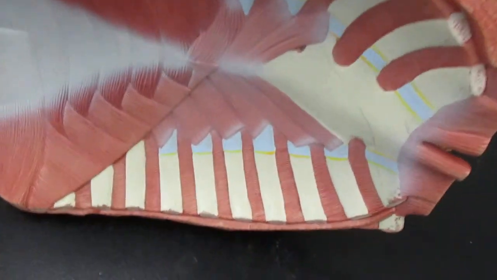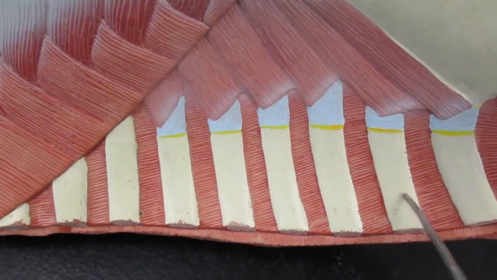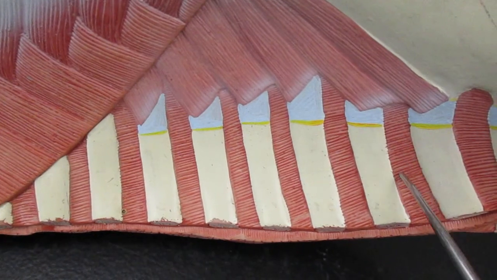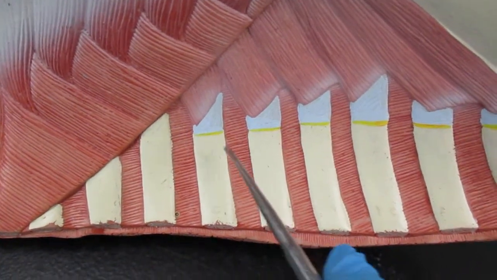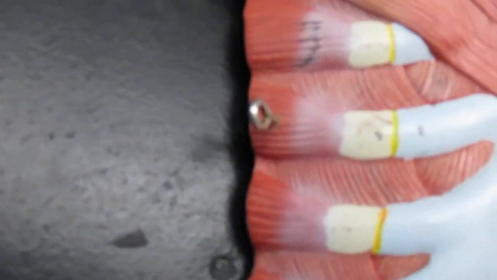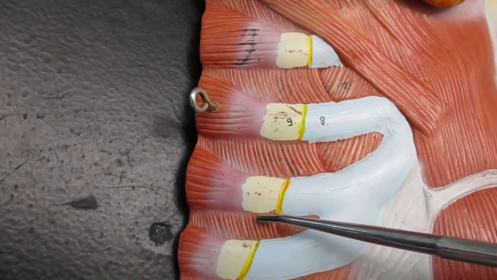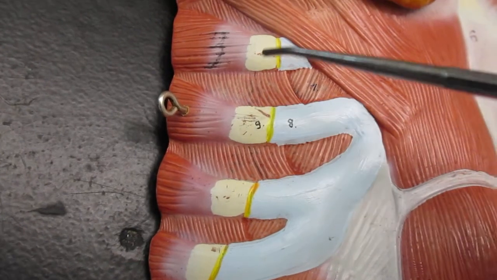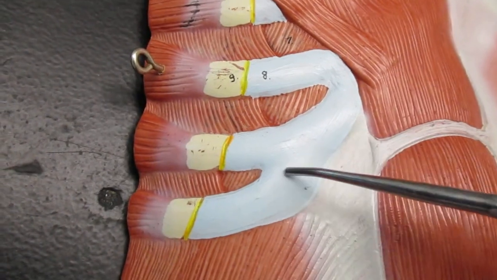Intercostal muscles. We can see intercostal muscles right here. So here are the ribs. Here, here, here, here. Now here are the intercostals. We have intercostal muscles also exposed right here as well. And we have the ribs right here. Costal cartilage right here.